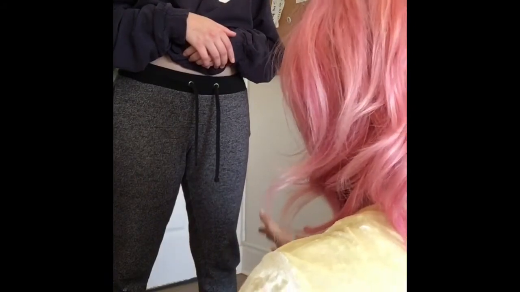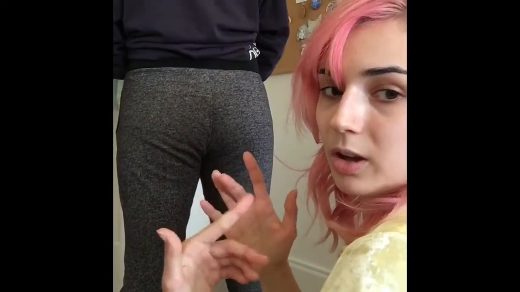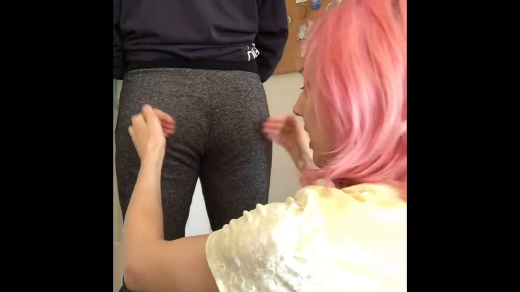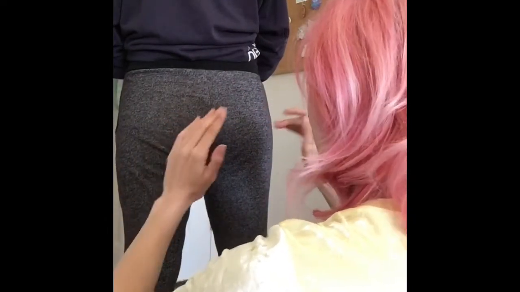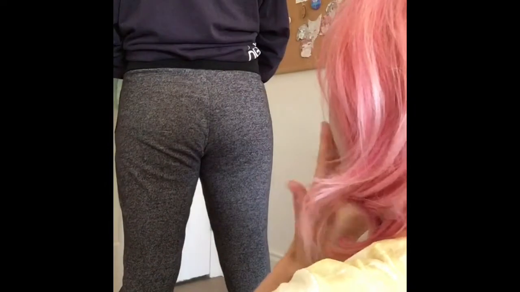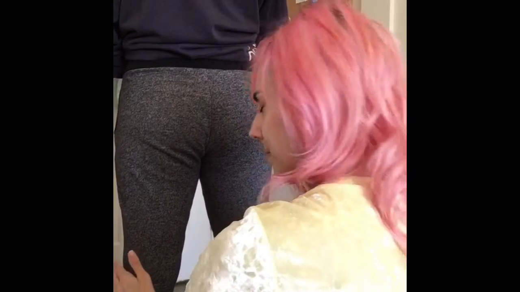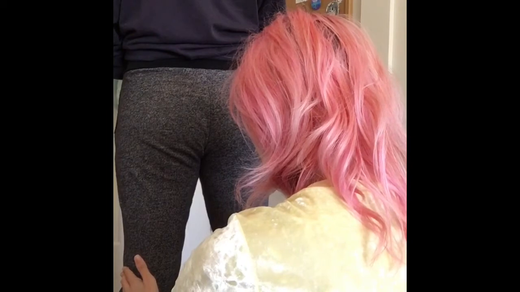Biceps femoris. Can I turn you around, please? Thanks, love. That has a long head and a short head. I'm so sorry, the long head originates at the ischial tuberosity, and the short head originates at the linea aspera of the femur. And both of those insert at the head of the fibula and the lateral tibial condyle.